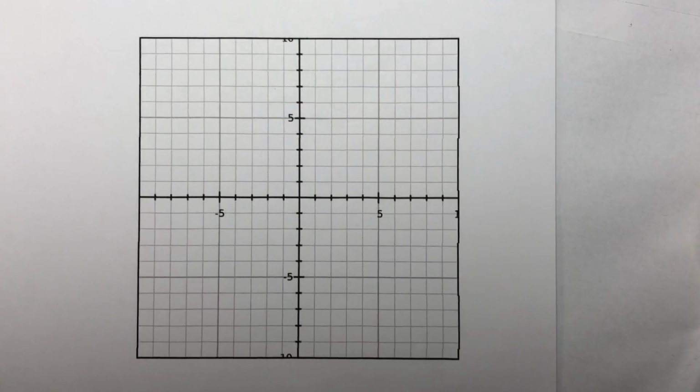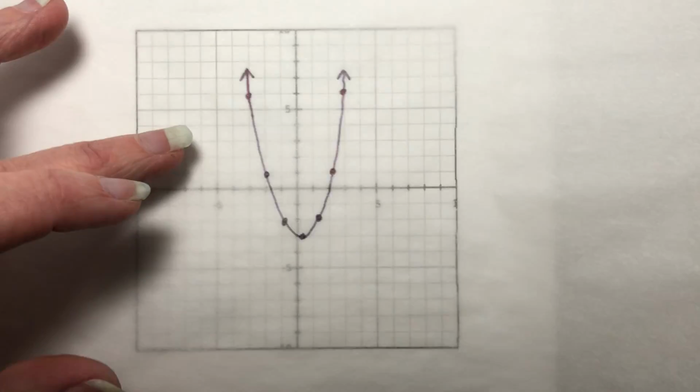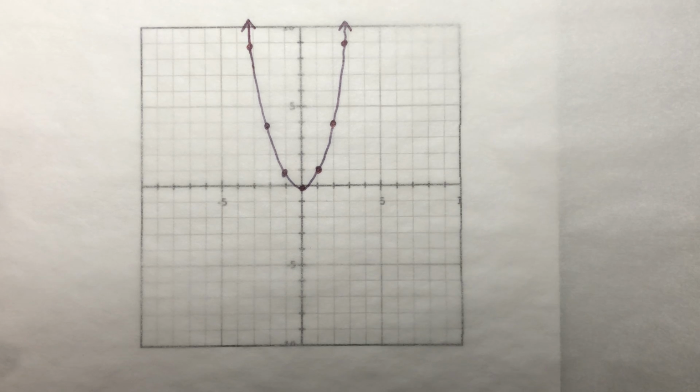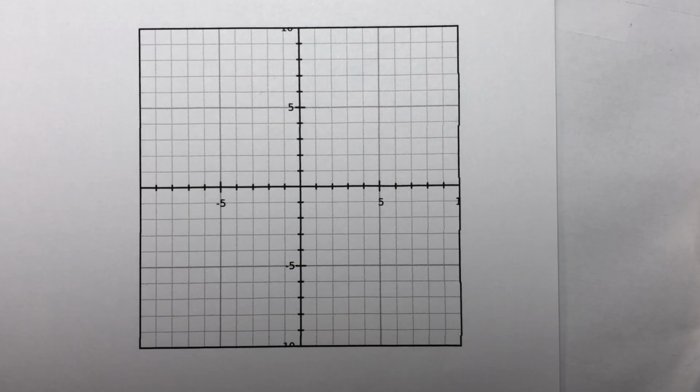This is going to work exactly the same way as all the others. You start off with your original graph, and we're going to shift it left 1 unit, and that's our new graph. So ghost your original points.